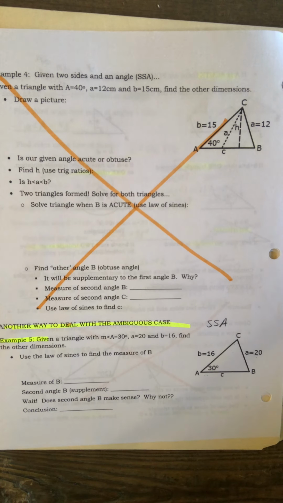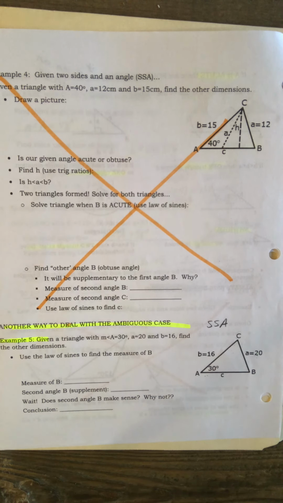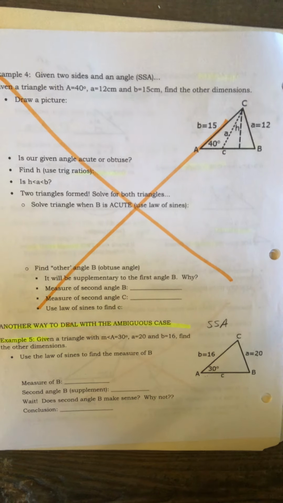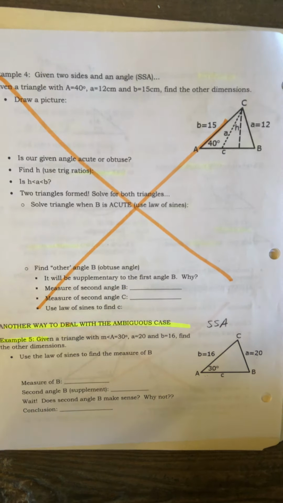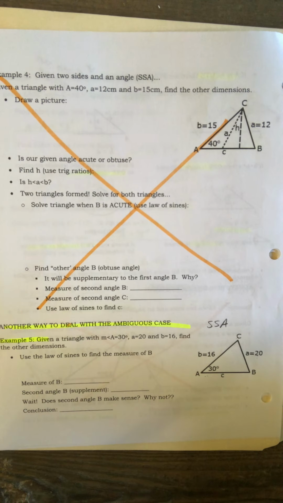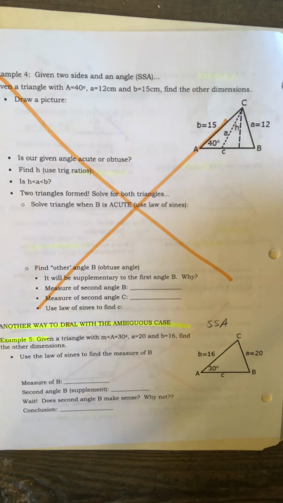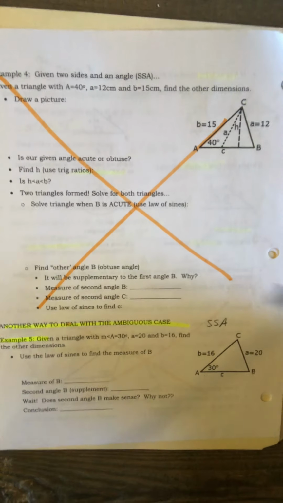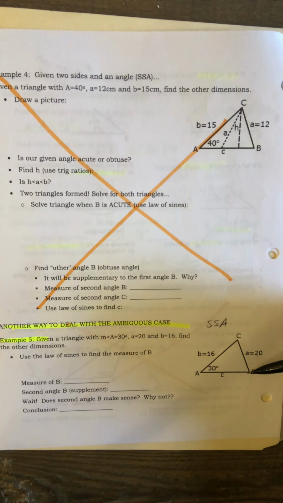All right, guys, that's why we have an SSA case. So when you have SSA, we can use our law of sines to help figure out other sides. Now, the difference between today and yesterday is yesterday I gave you 2 angles, so that 3rd angle was very easy to find. In this case, it's going to be a little different to find not just the 3rd angle, but one of the other angles.